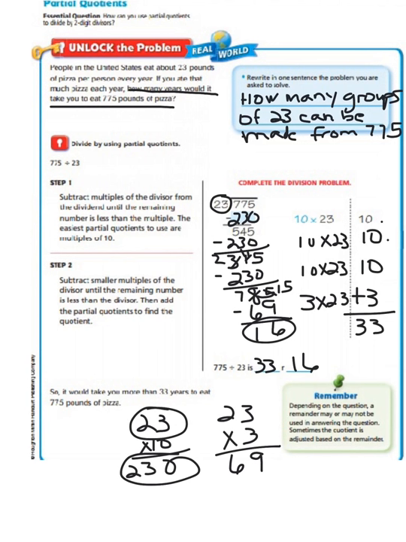Now, one thing to keep in mind, depending on the question, a remainder may or may not be used in answering the question. Sometimes the quotient is adjusted based on the remainders. Right? Let's take a look at another example.